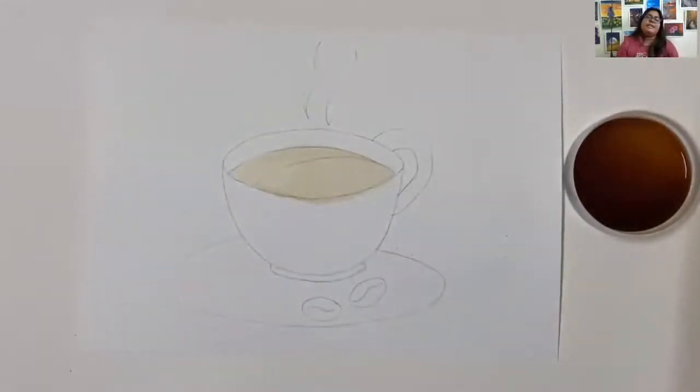Okay, this is the first step. Take the solution in your brush and fill up this part that is inside the cup. All right. It is very easy. We are just filling up this entire portion with the coffee solution. That's all. Everybody quickly get it done.